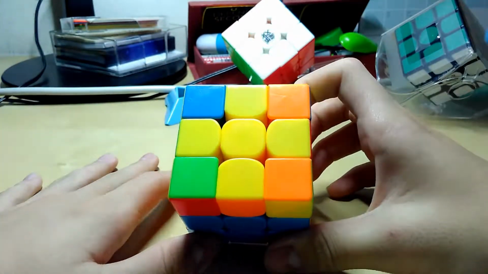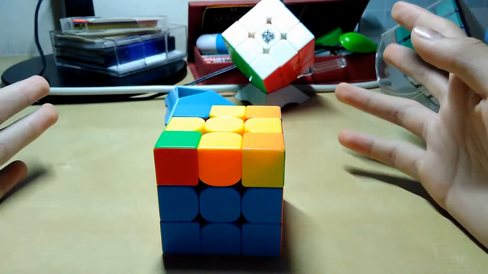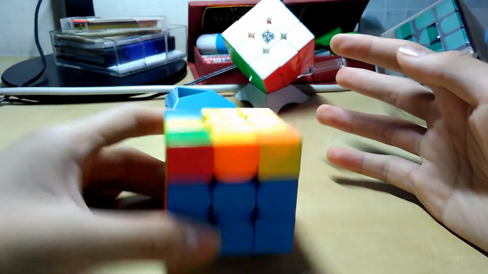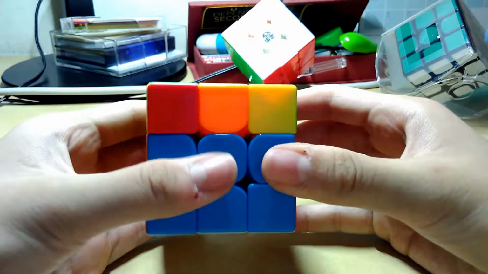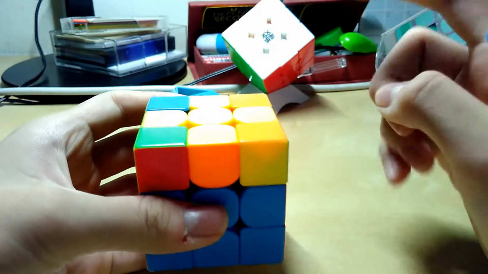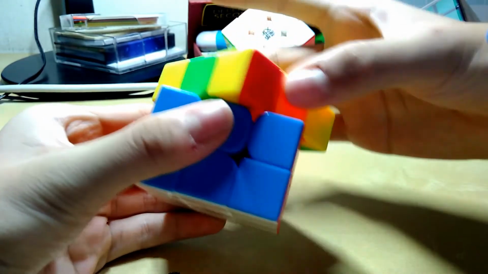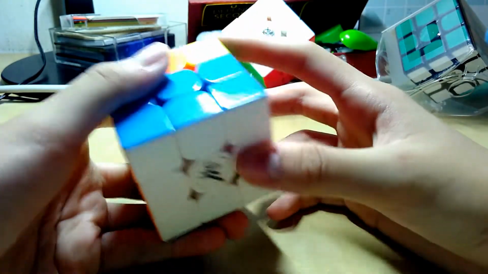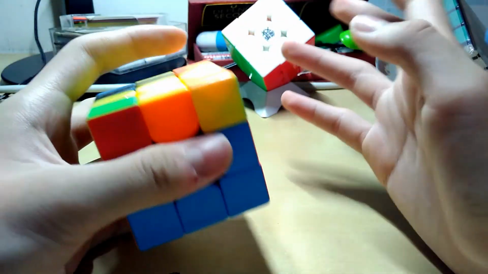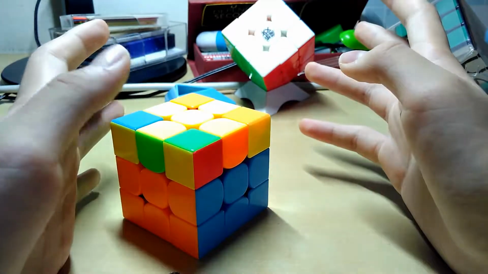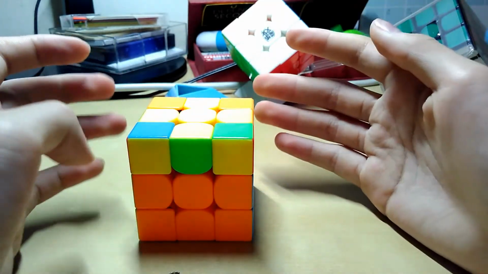Okay, so if you encounter this kind of case, of course we will have to learn a new formula to solve this, and I'm going to show you the formula now. So watch. This formula only includes movement of the right layer and the upper layer. So if you feel like you are moving the bottom layer or the left layer, that means you've definitely done it wrong. Before I show you the formula, I have to tell you how to actually position the cube.